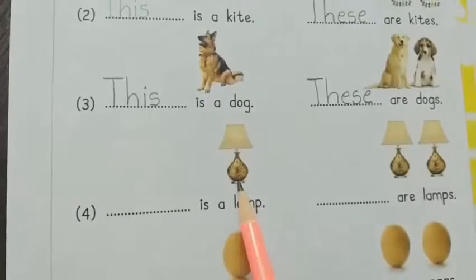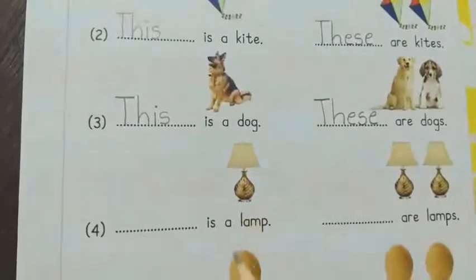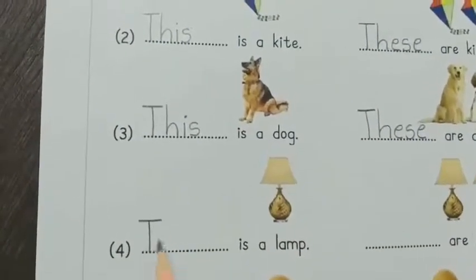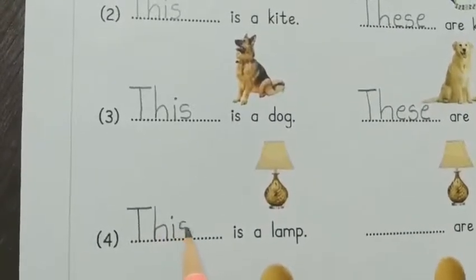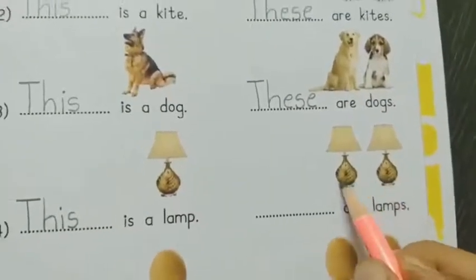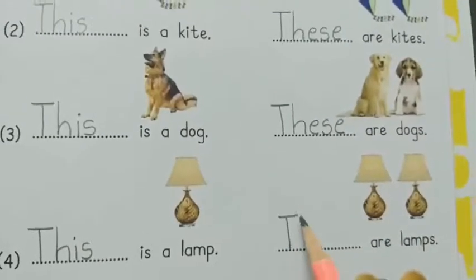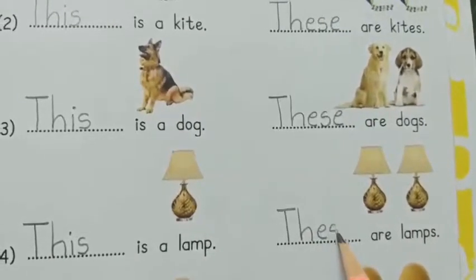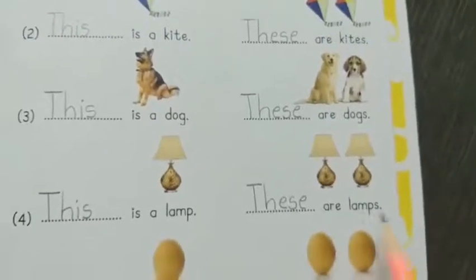What is this? A lamp. One lamp is here. So we will write this. T, H, I, S. And here 2 lamps. So these. T, H, E, S, E. These are lamps.